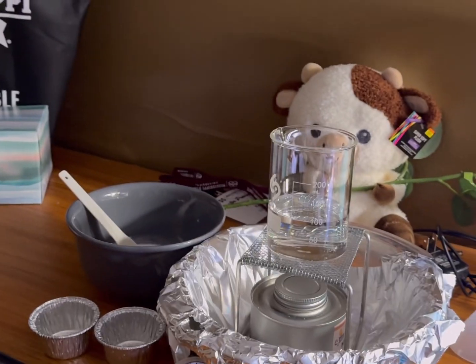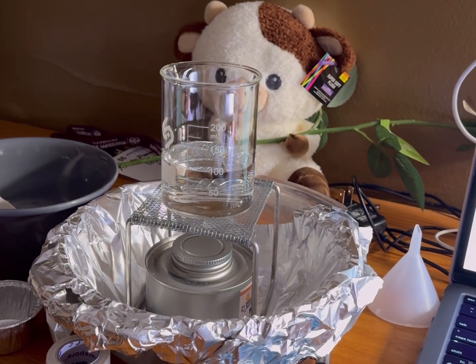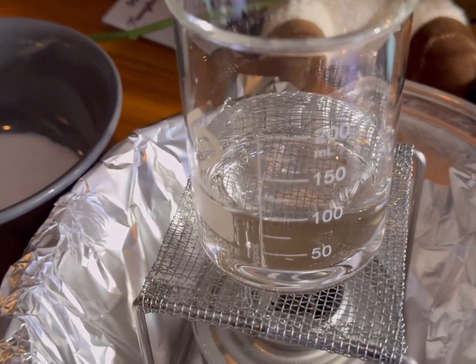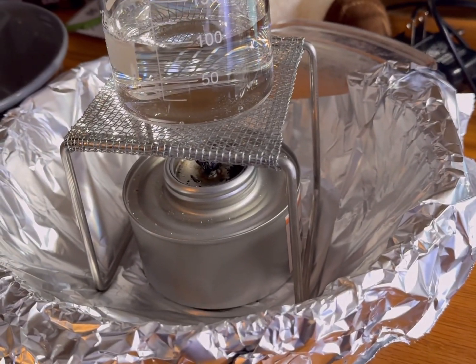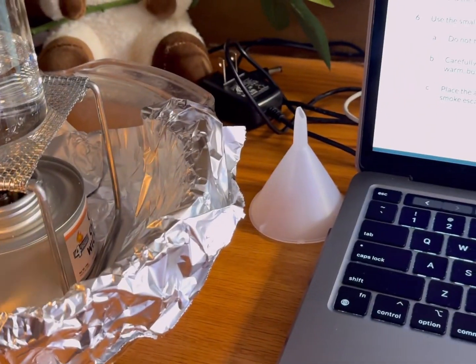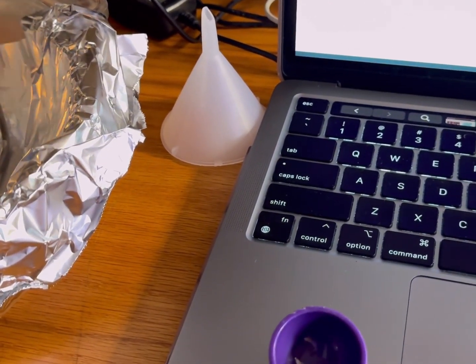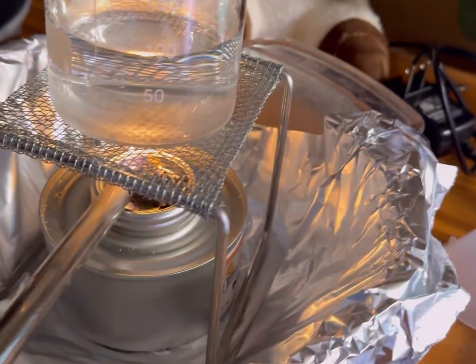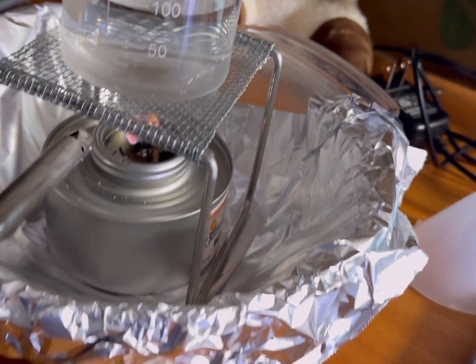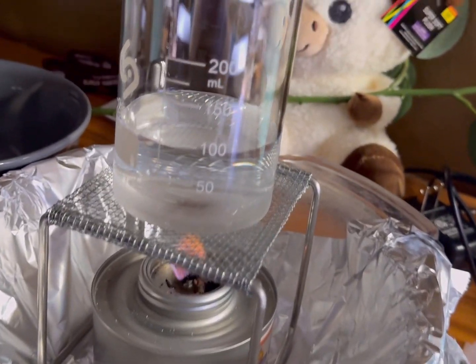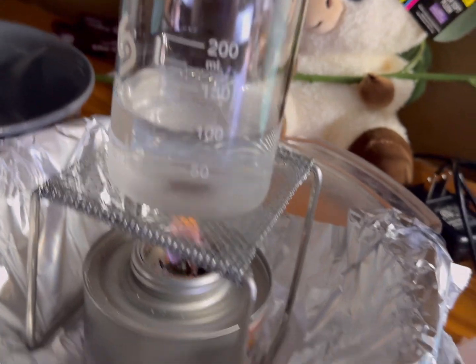And this is the setup for exercise 3. So what we're using, the solution is pure water, and we'll be testing the boiling point of this pure water. So here we go. And we'll wait until the water starts boiling.